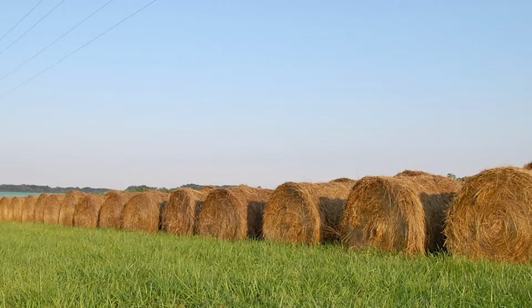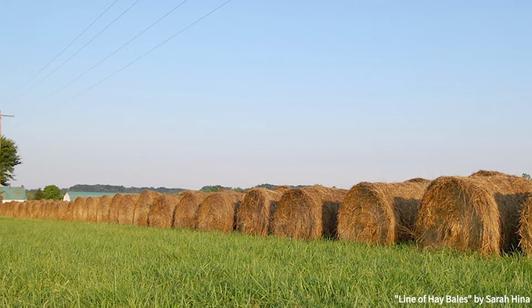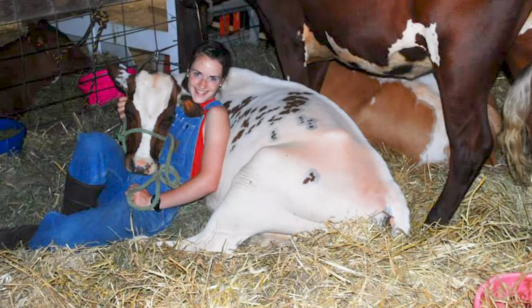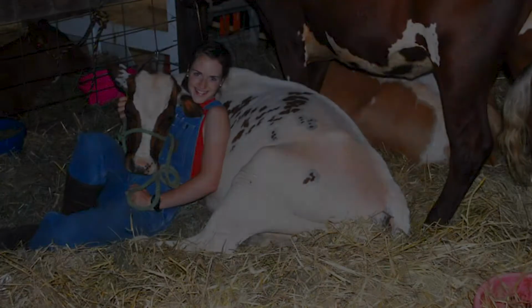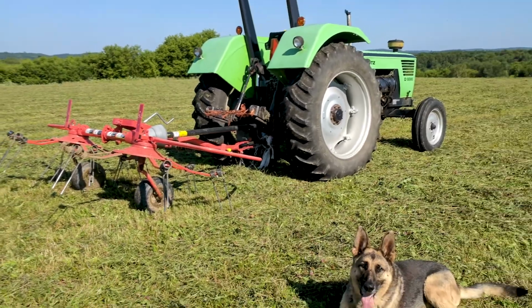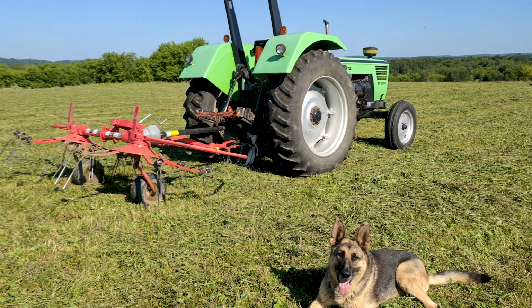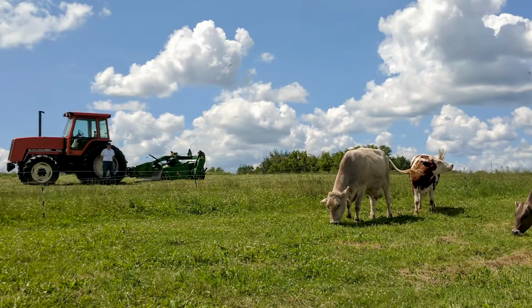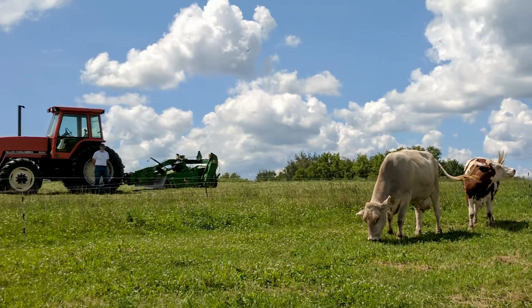Hay is a feed resource for the animals that we had growing up on my farm, mostly cows. And in order to store it for feeding our animals throughout the winter, in the summer it has to be cut and have time to fully dry before we harvest it. Otherwise it can mold or greatly degrade the quality of the hay.